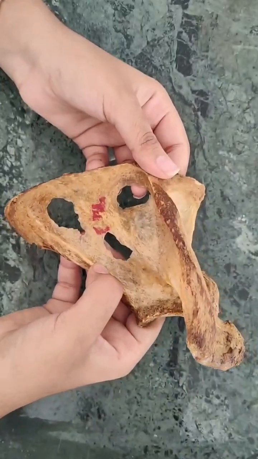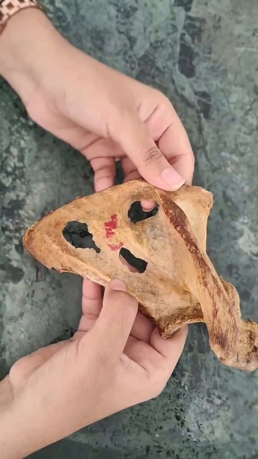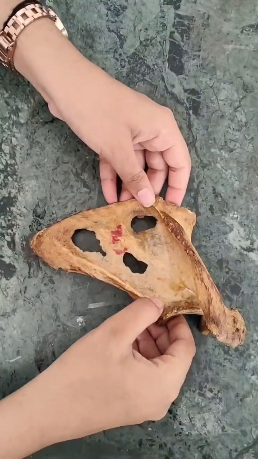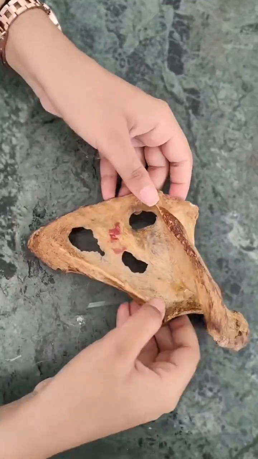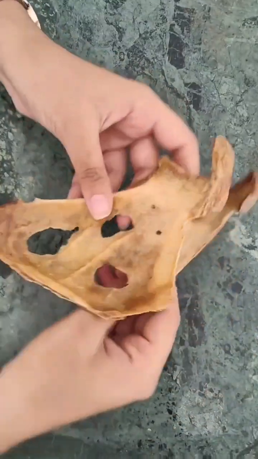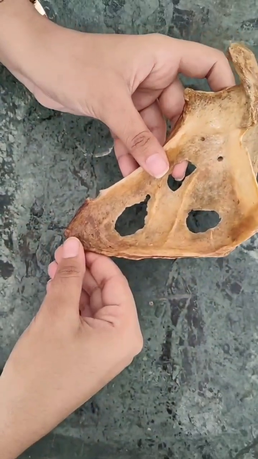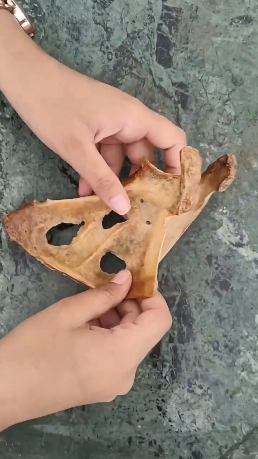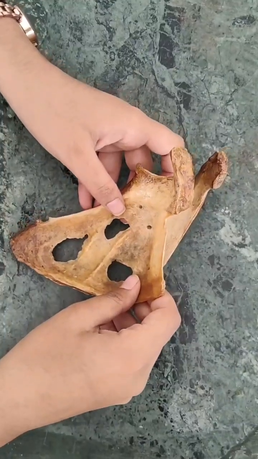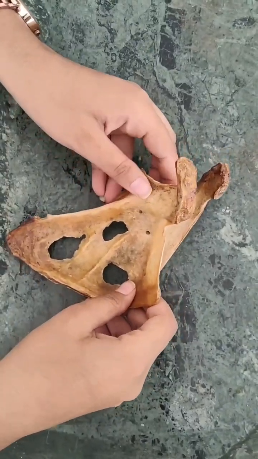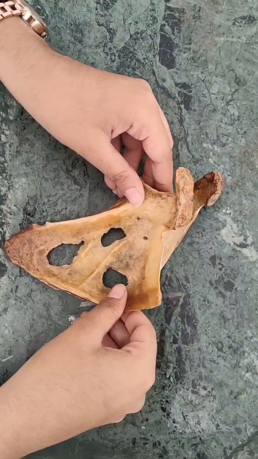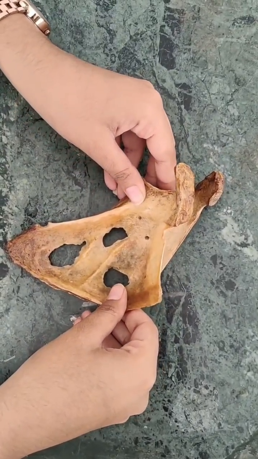Now we will look at the clinical anatomy of the scapula. First clinical anatomy of the scapula is paralysis of the serratus anterior muscle, which is inserted into the costal aspect of the medial border. It causes winging of the scapula, and the nerve affected in this is the nerve to serratus anterior. The arm cannot be abducted beyond 90 degrees.